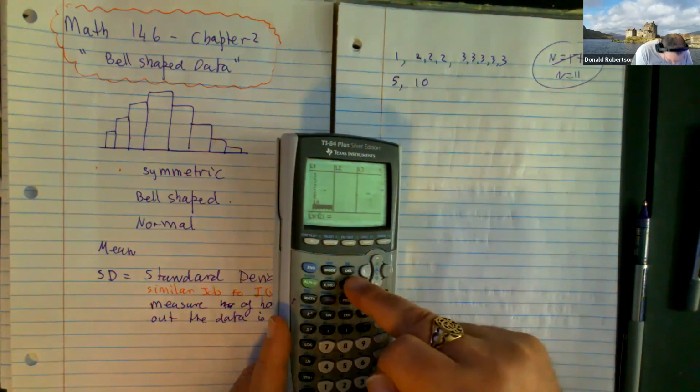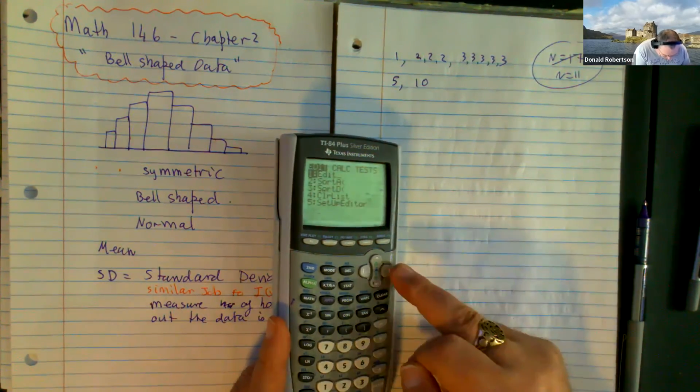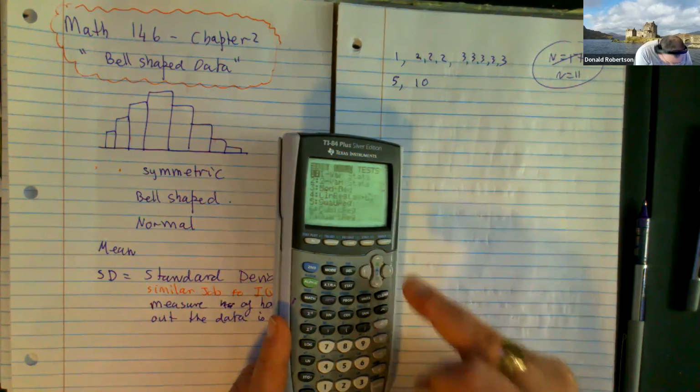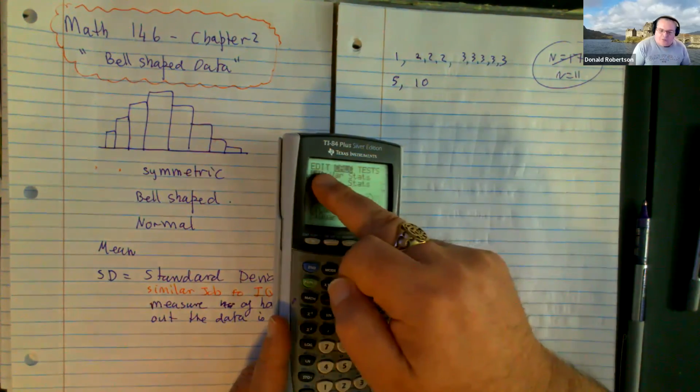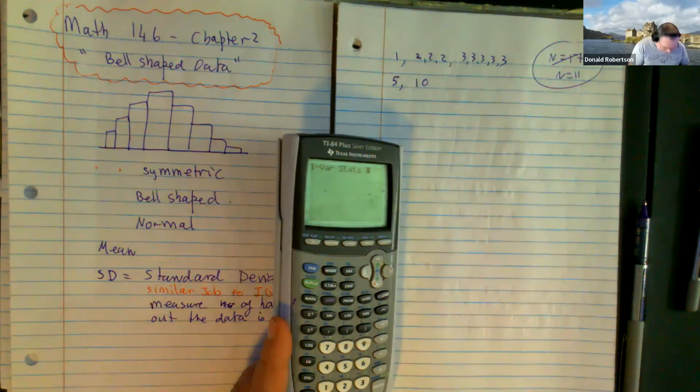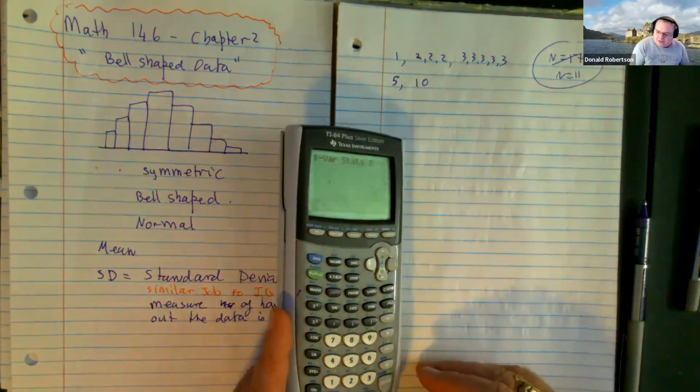You're then going to hit start. You're going to go over to calc, and again, exactly the same, you're picking one variable stats. And I'm now going to tell it L1. Can anybody remember how you get L1 onto the calculator?